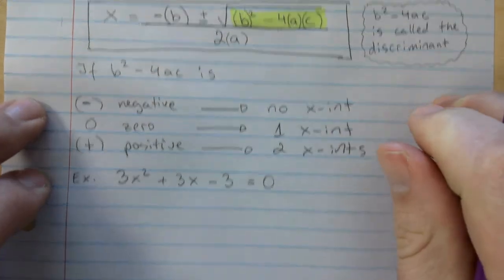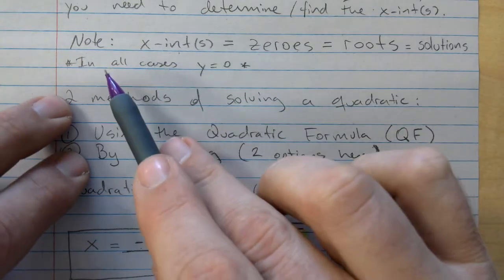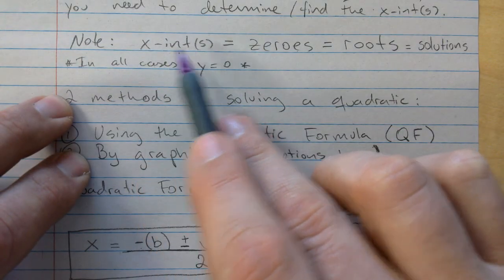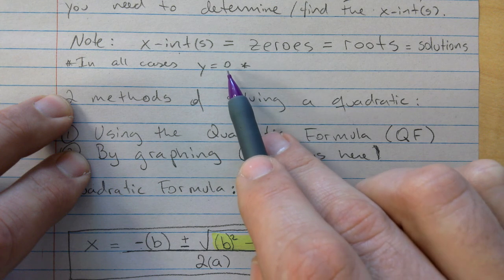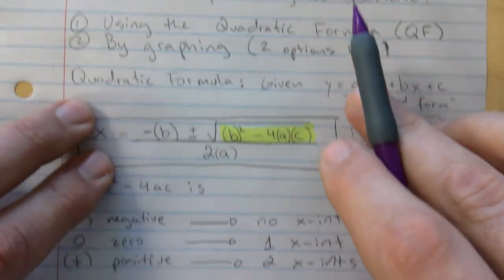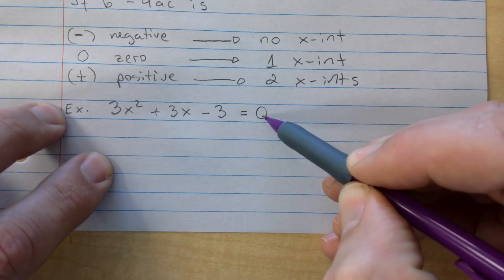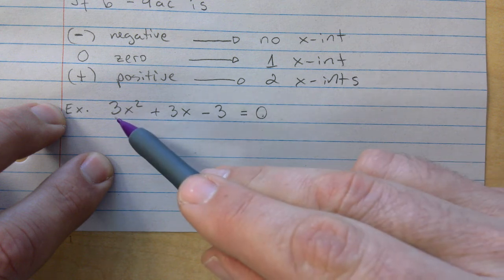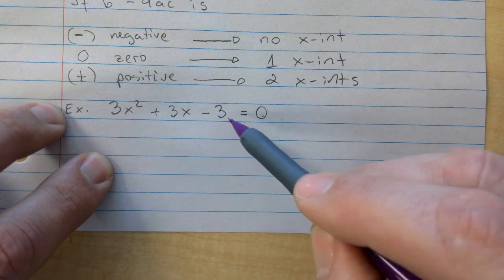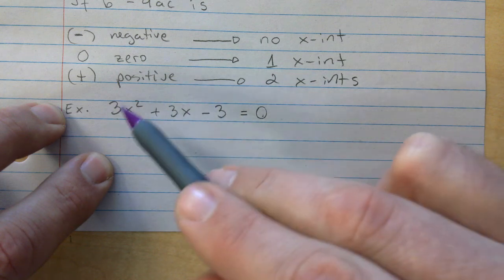Let me take you back to the top. If you're trying to find the x-intercepts, in all cases y is equal to 0, okay? So we technically replace the y with 0. So by using the quadratic formula, we consider this a, b, and c. This technically should remind you of the standard form of the quadratic.